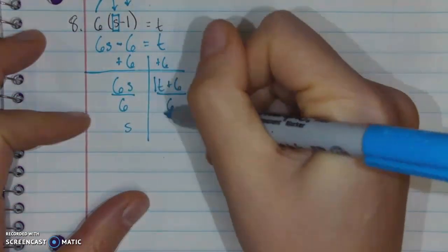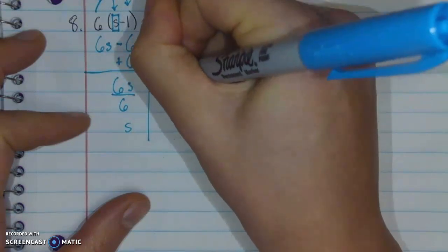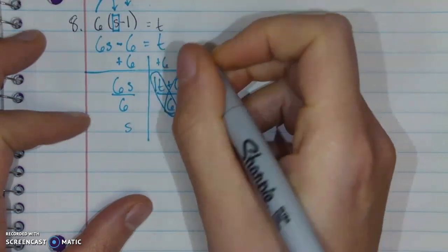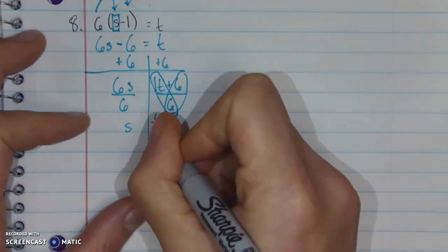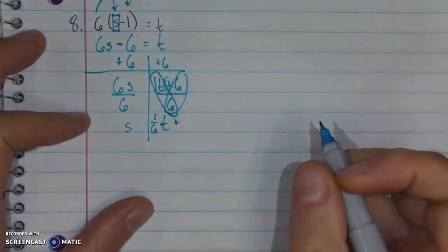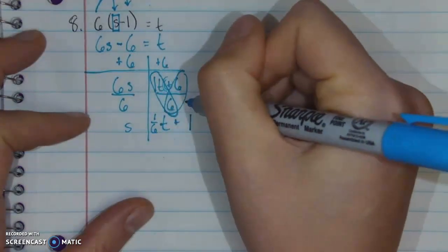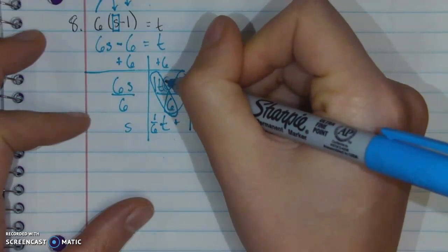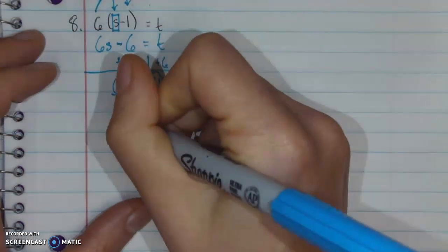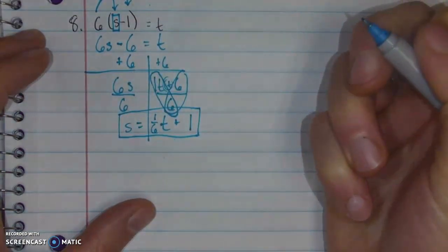And while this is not necessarily a wrong answer, remember that we like to actually do that division by using that heart method. Here we have 1t divided by 6, which is 1/6t. We're going to add to that, because there's a plus sign here, 6 divided by 6, which is 1. Remember, you always use the heart method when there's that addition or subtraction sign between terms in a fraction. Now this would be our final answer: s is equal to 1/6t plus 1.